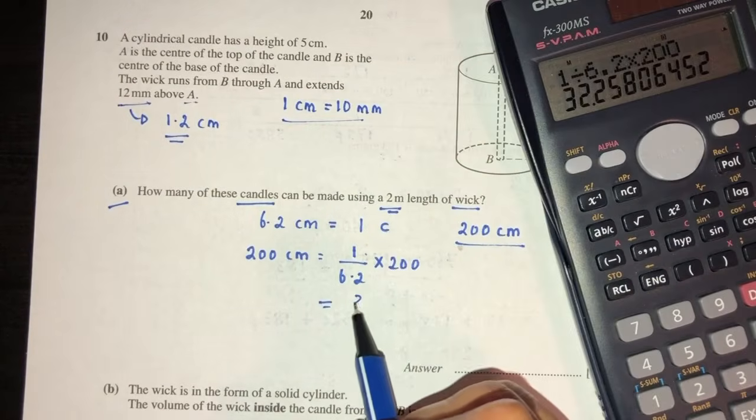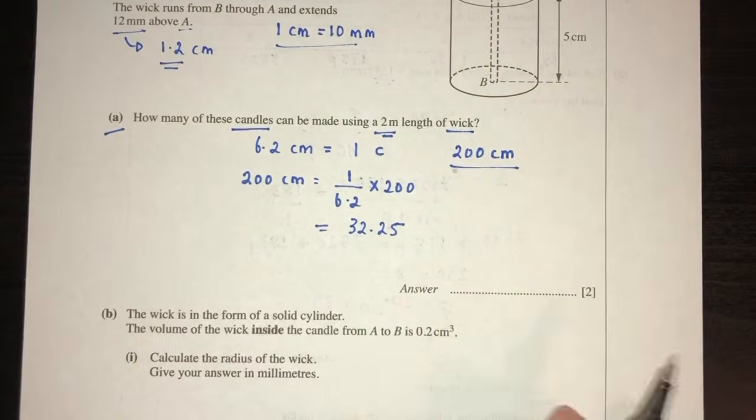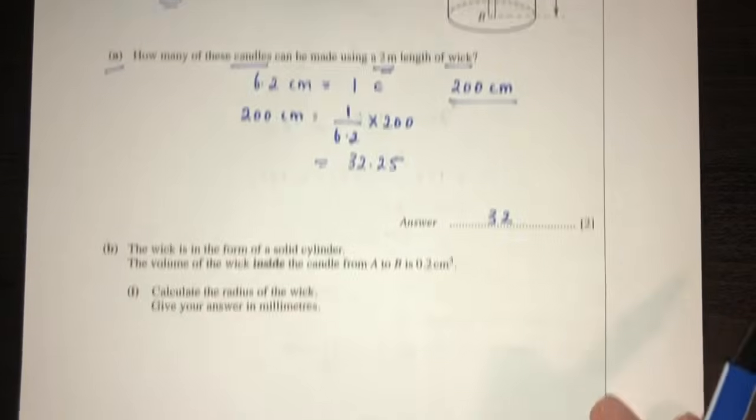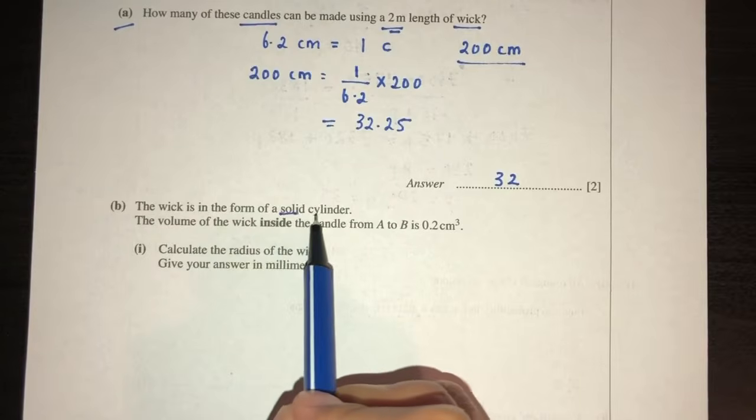That will be 32.25. So we can only make up to 32 candles. Now for part B, the wick is in the form of a solid cylinder.